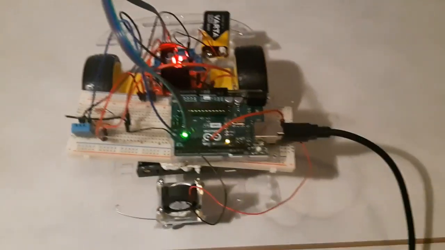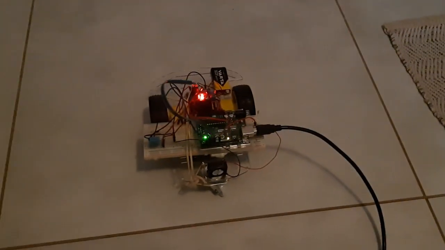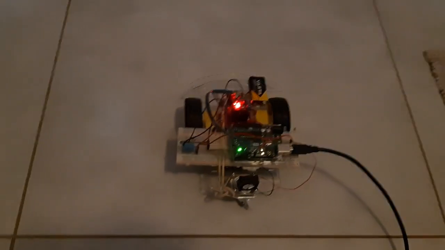Okay. We simulate the heat with a heater. You can see the temperature beginning to rise.